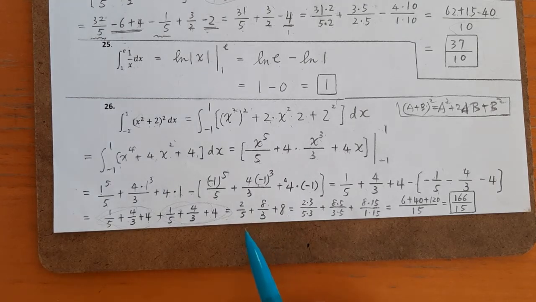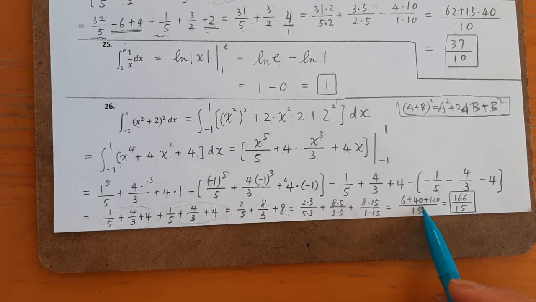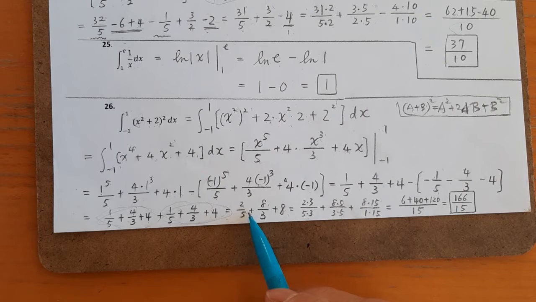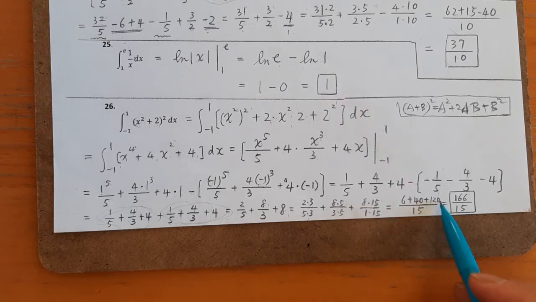And you need to find the LCD: 5 times 3, 3 times 5. And this 8 over 1 you multiply by 15, and get the same denominator, 15. 2 times 3 is 6. 8 times 5 is 40. And then 8 times 15 is 120.